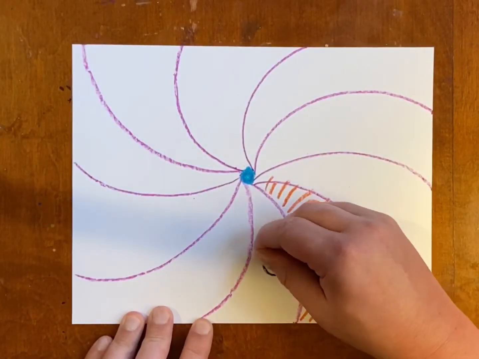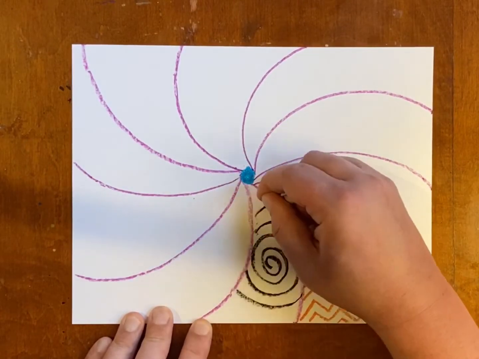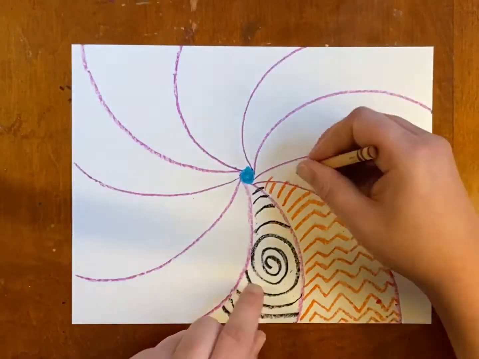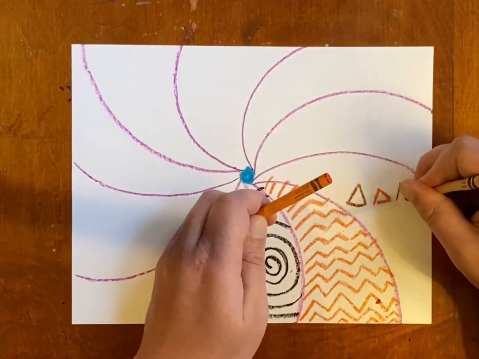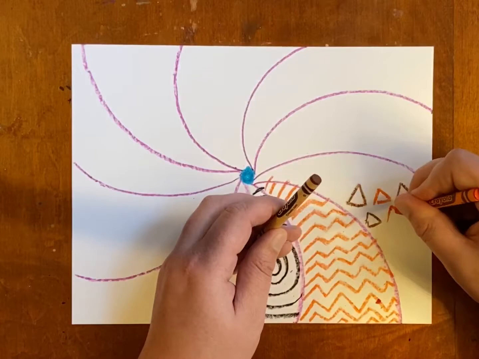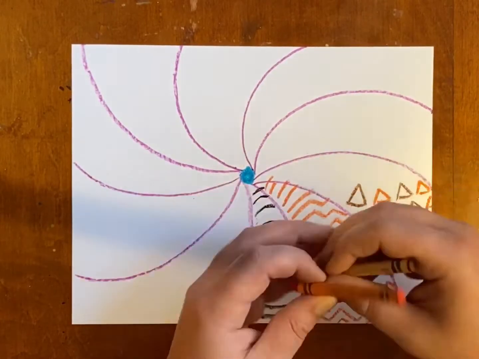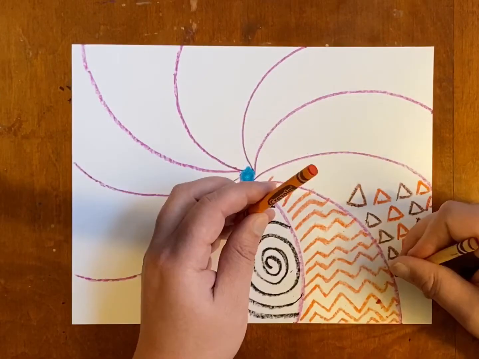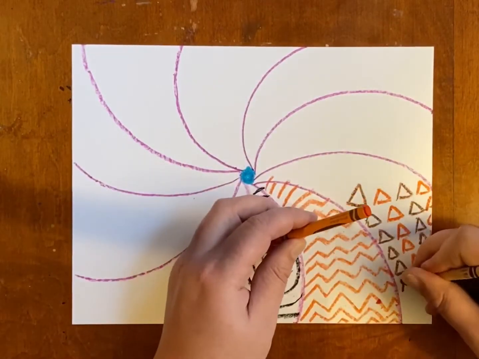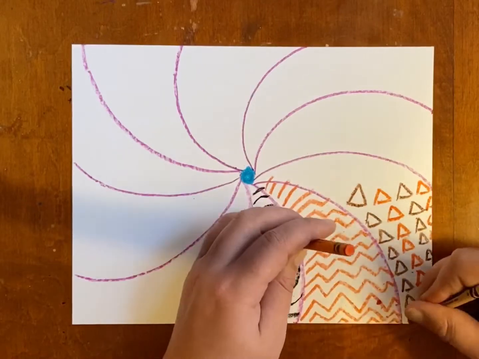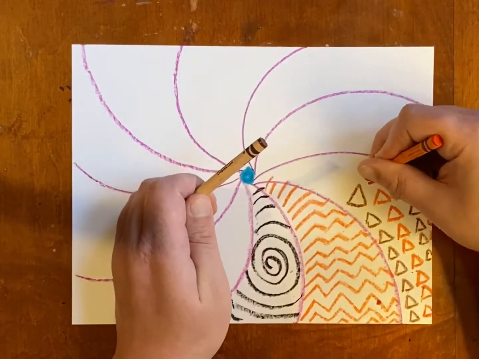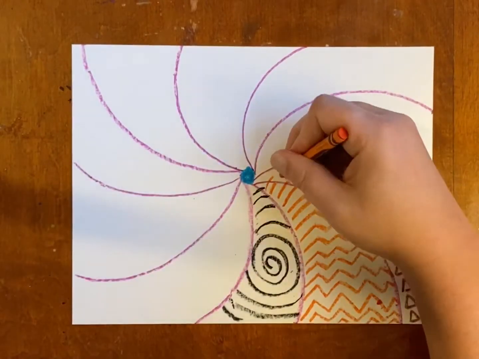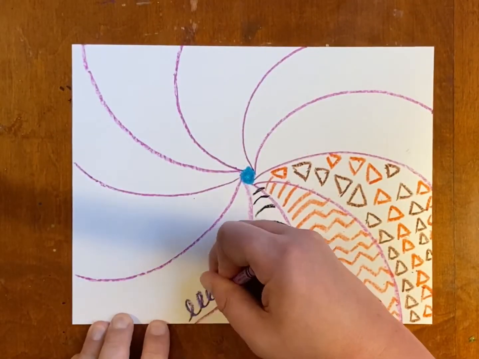After I get one shape completely done with the design, I'm going to move on to the next shape, and I'm going to do something totally different. We're going to keep doing different designs inside our different shapes until we fill every single shape. You can put in lines or shapes or whatever you want, but make sure that if you do something in one shape, you don't do it again in the next shape. This will bring good variety into our artwork.